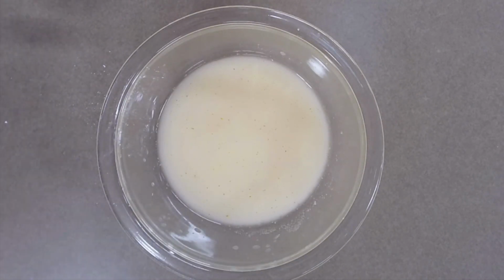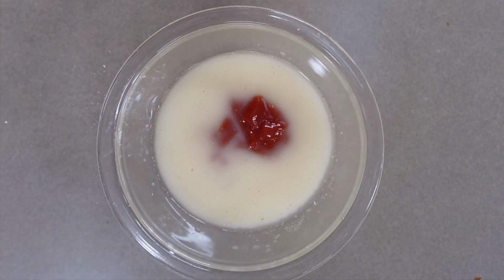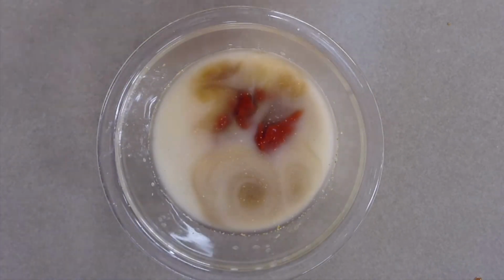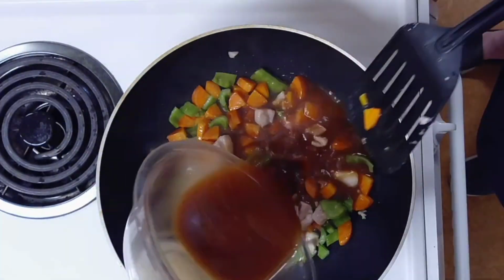The type of thickening mixture we are making today is called a slurry. A slurry is a mixture of cornstarch and a liquid that is stirred up ahead of time so that we can prevent lumps when put over the heat source.